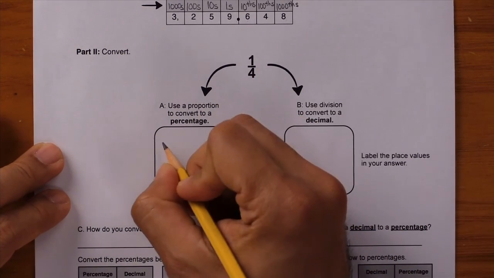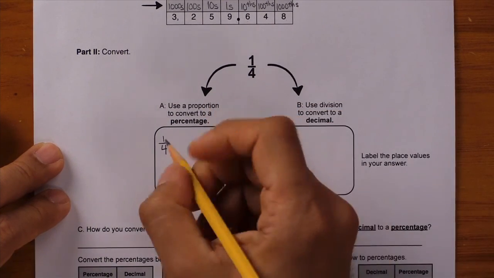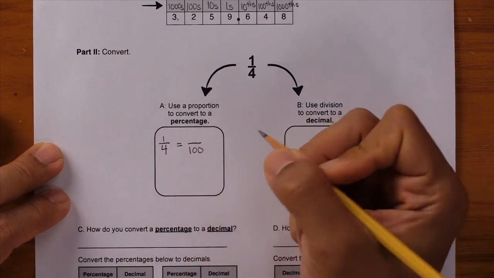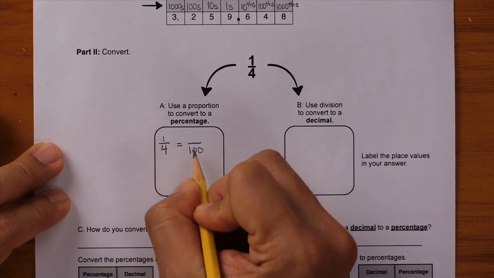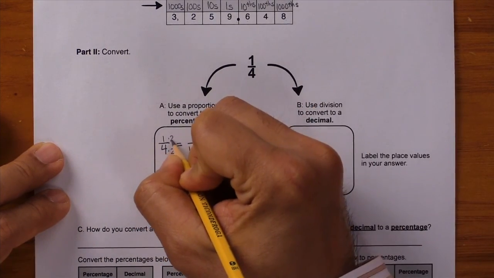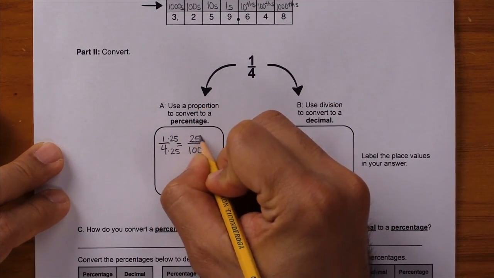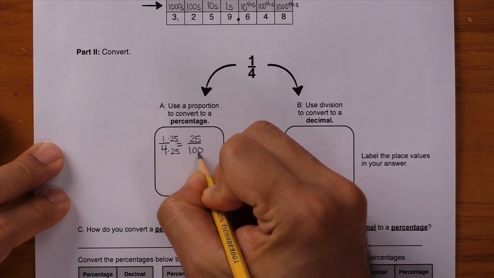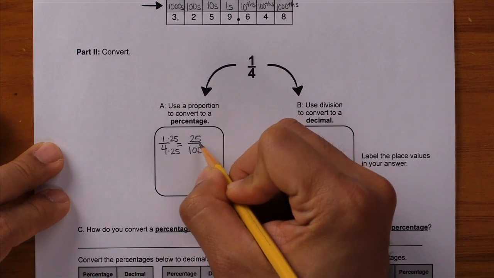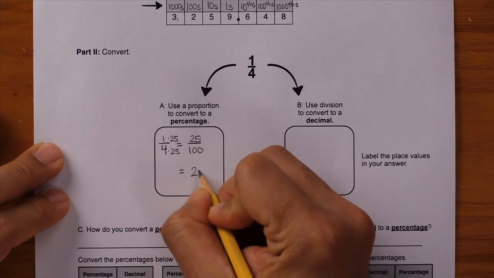So I'll start with the fraction 1/4. And it says to use a proportion. So we'll set up our proportion equals blank over 100. And how do you get from 4 to 100? We multiply by 25. Multiply by 25 in the numerator. 1 times 25 is 25. 4 times 25 is 100, and it's already there. 25 hundredths is the same as 25 per 100, or 25%. So write down 25%.